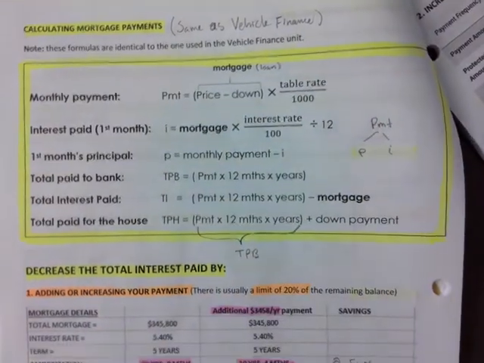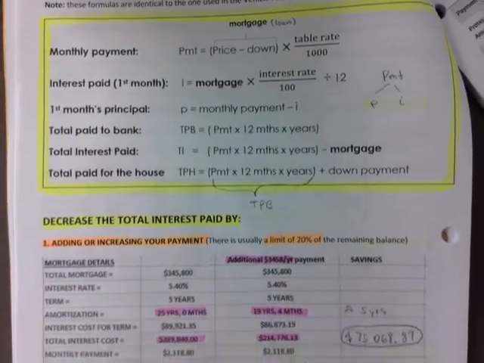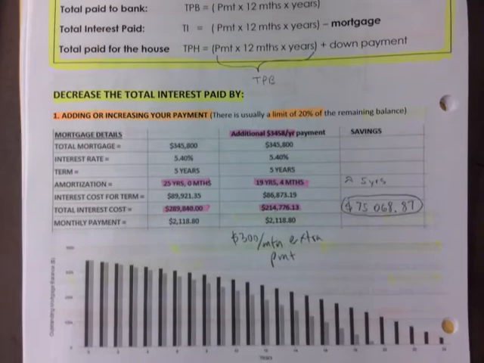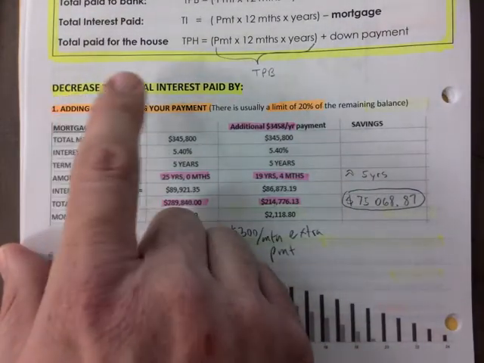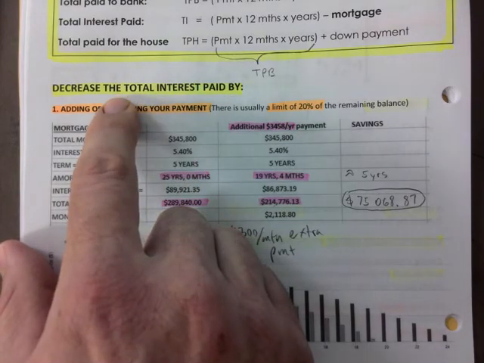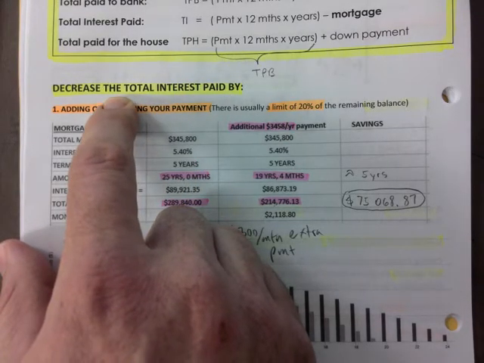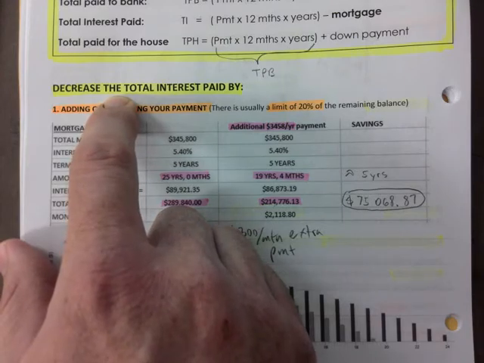Okay, we also talked about, very important here, I'm scrolling down. You need to know ways to decrease the total interest paid. Guys, you know how you sometimes want to save a couple of dollars, like 150 dollars on an item that you purchase? Isn't that nice when you save money?